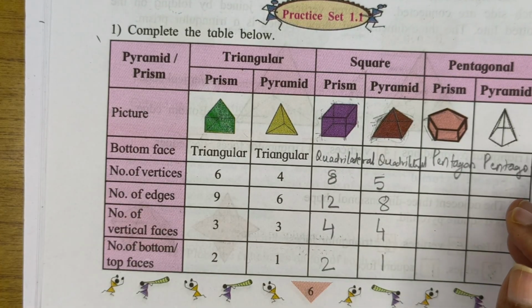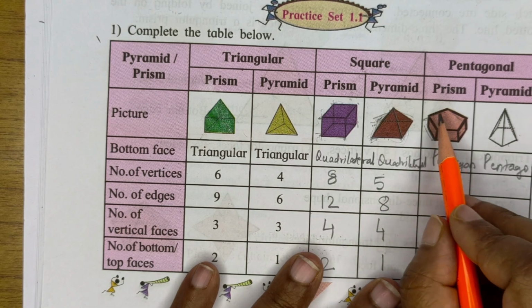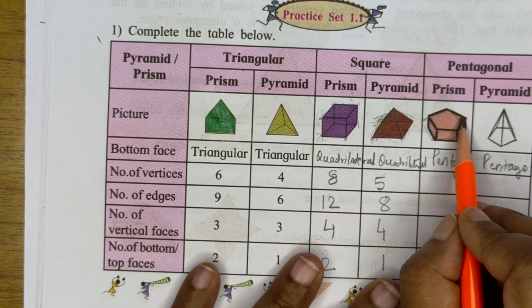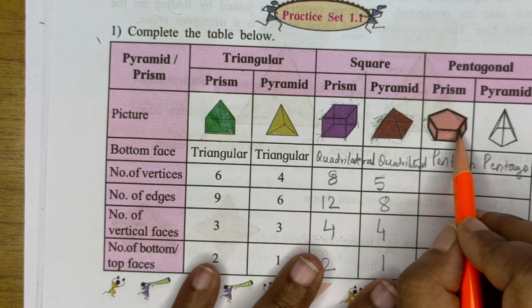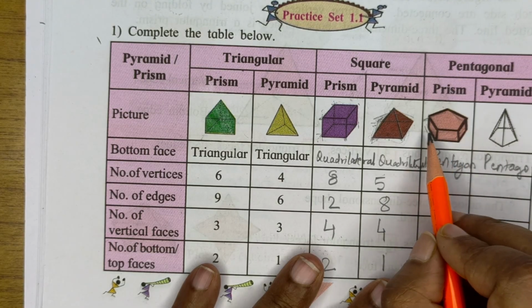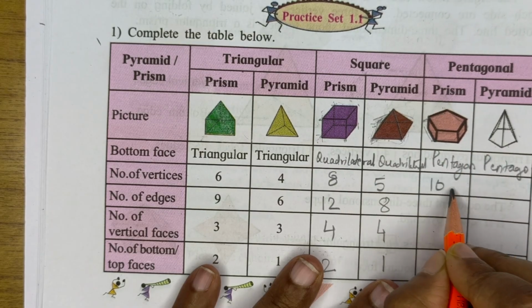Okay, number of vertices. Now let's count the number of vertices in it. Vertices means the corners. Now see, on top you have 1, 2, 3, 4, 5. Same way down also we will have 5 only. 5 corners, 5 vertices on top. So down also we have 5 only. So 5 plus 5 we have 10 over here.